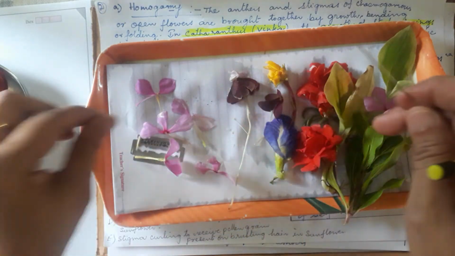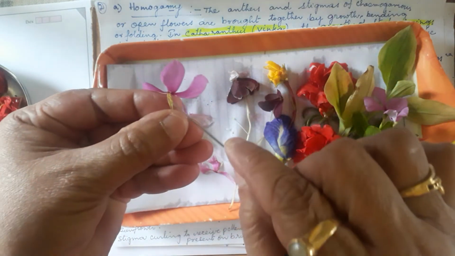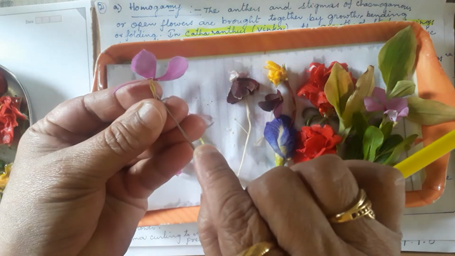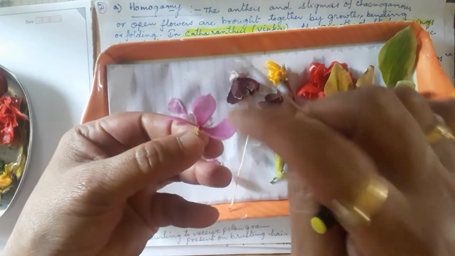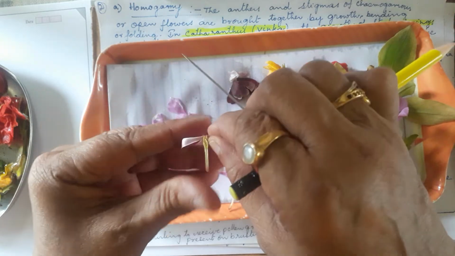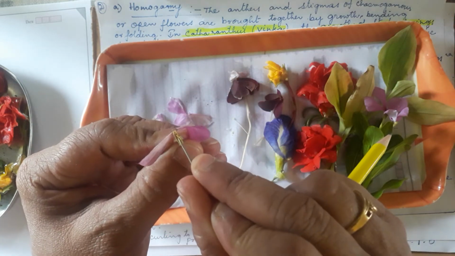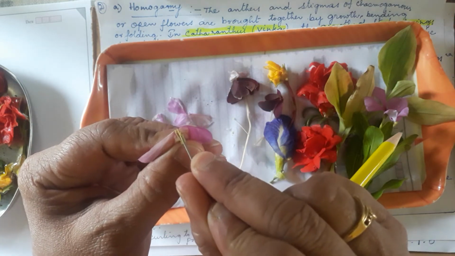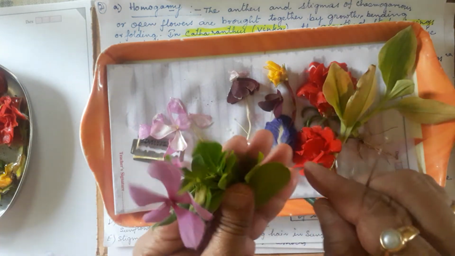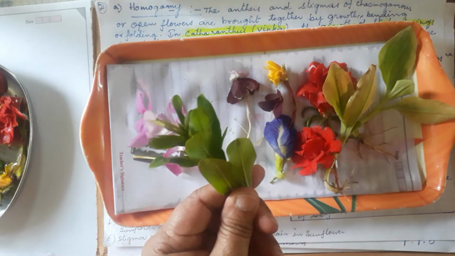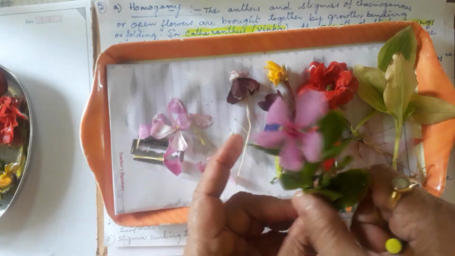Here you see clearly, the pistil is bending. Okay, that is one variety. This is the Sadabahar plant, and this one is autogamous.